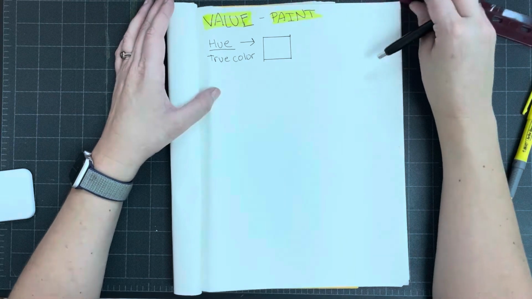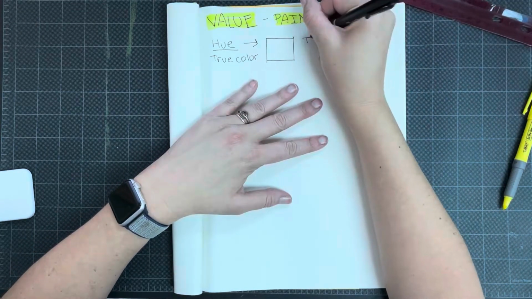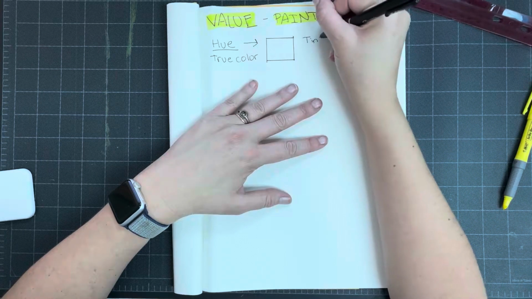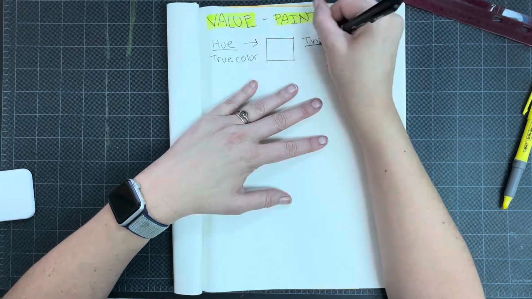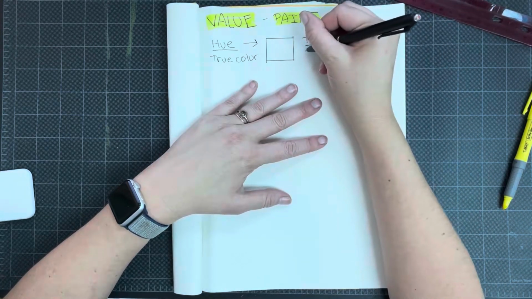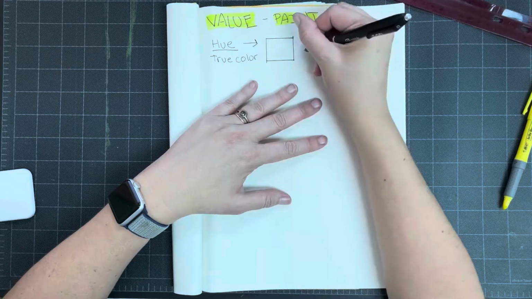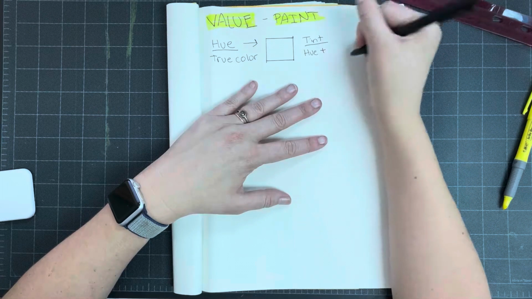Okay, the next one that we're going to be doing is a tint. So it's spelled T-I-N-T, not like a tent you go camping in. And what a tint is, a color or a hue mixed with, so I'll do a plus sign, white.